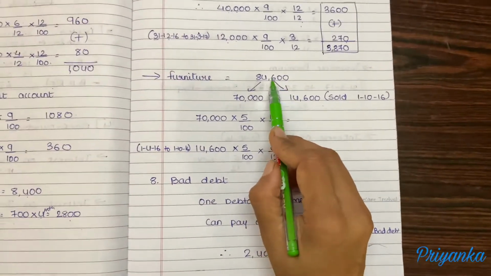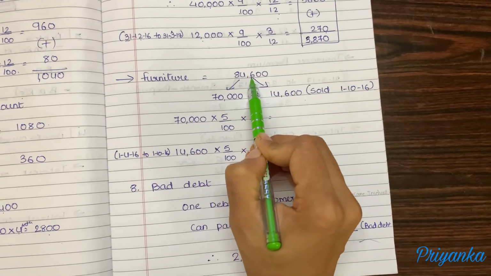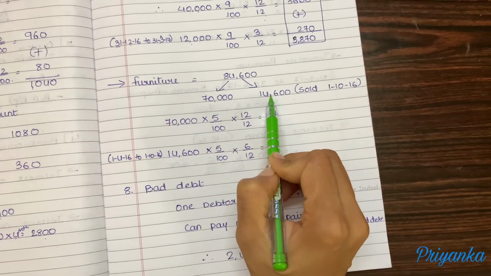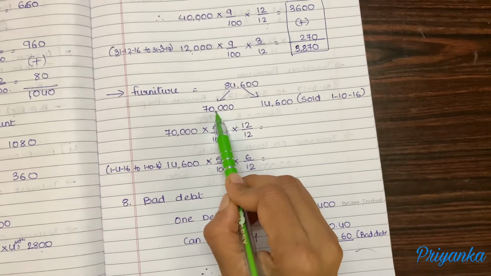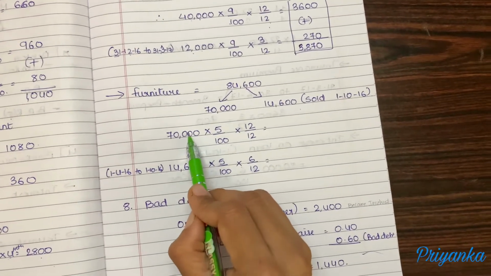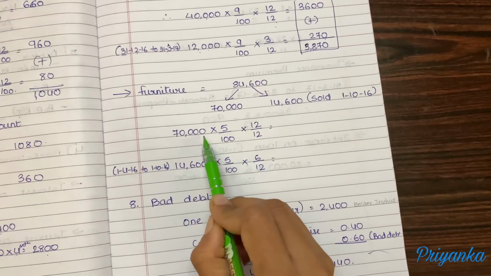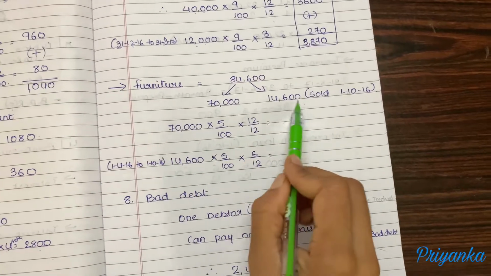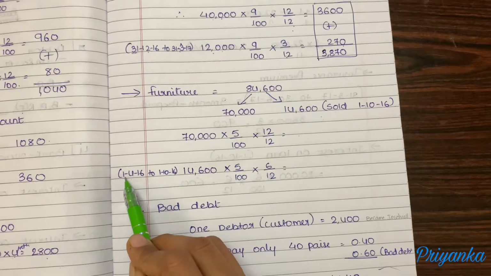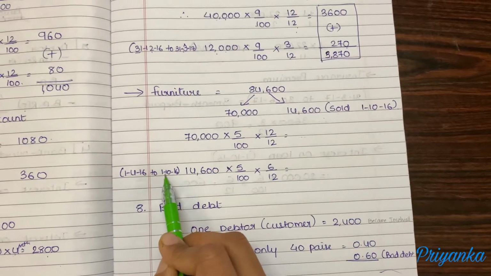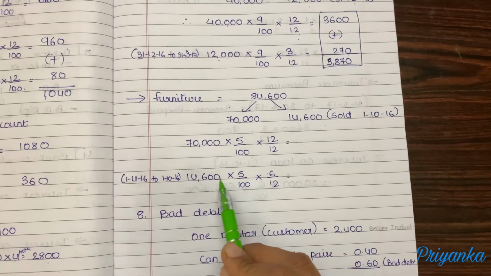Here again I have split this 84,600 into two parts. This amount which is given in your trial balance, and I remove 14,600 which have been sold on 1st of October. So the remaining amount is 70,000. For 70,000 which have been used for the whole year, the calculation I kept like this, and the machine which have been sold, which is from the beginning of the year, from the 1st April till 1st October, if we count the month, it is for the 6th month we have used before we sold.